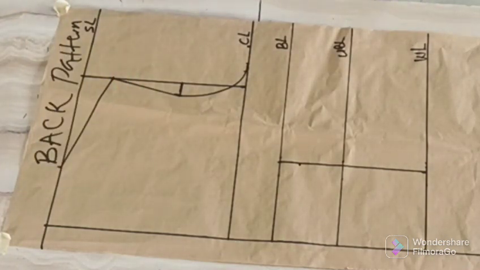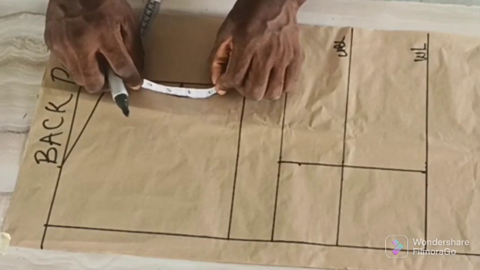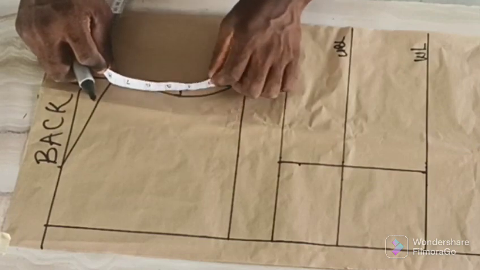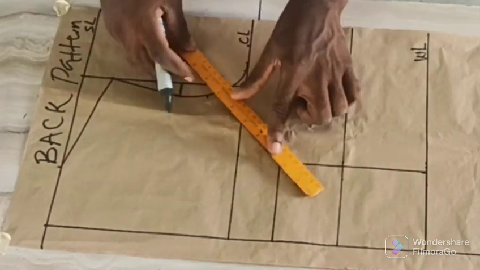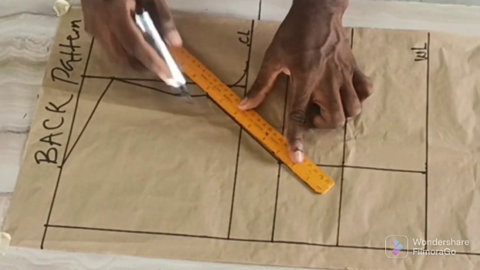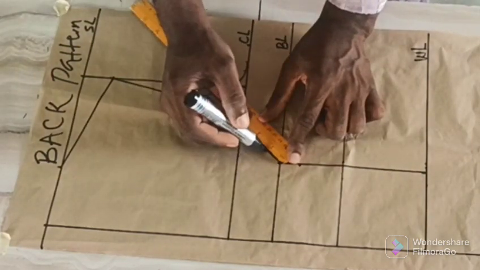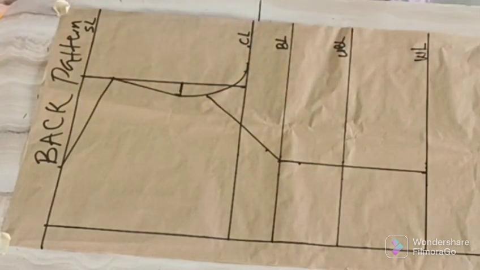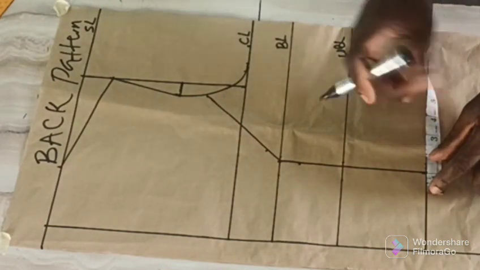Then we are going to measure the armhole. If we measure the armhole, find the midpoint and come down by 1 inch. The armhole is 8, the half is 4, and we come down to 3. Then we connect to the bust line. This is the marking on the bust line. At this point we also come up by 0.5 inch to have the new bust line. So what you are now going to do is measure the body.